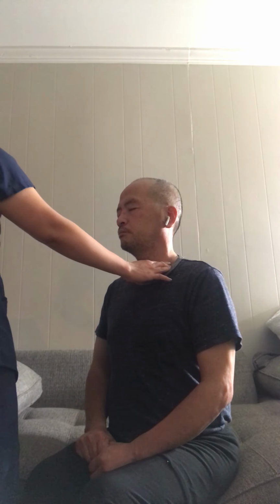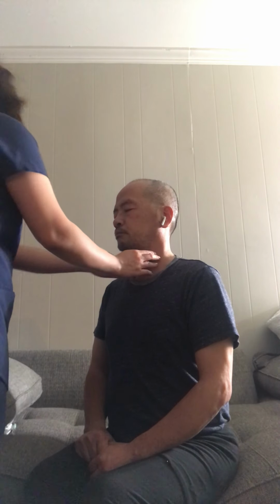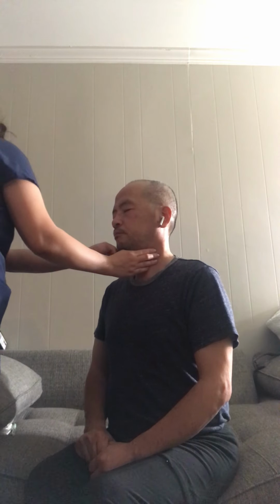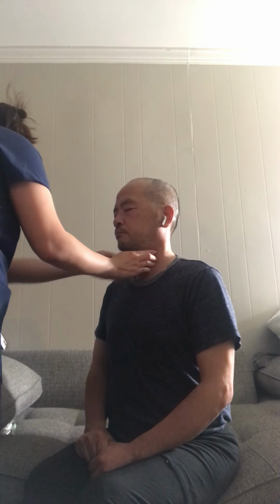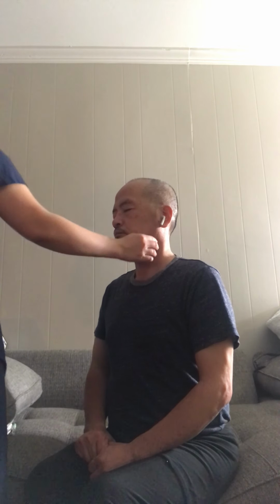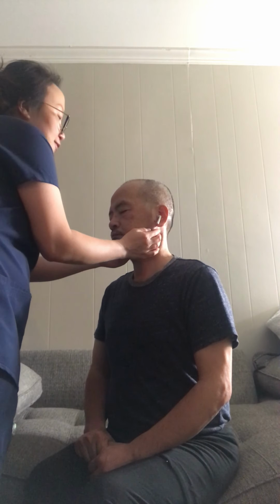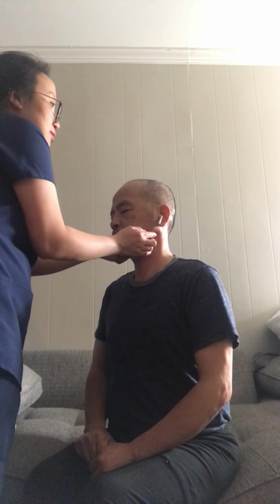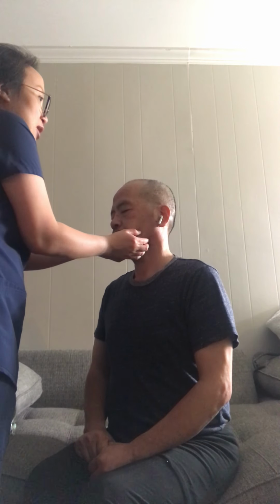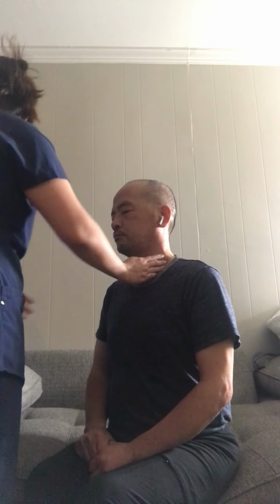The deep cervical chain nodes are palpated deeply around the sternomastoid muscle, and it's around here. While I palpated his lymph nodes, I couldn't feel any mass or hardness. They feel soft and round. So that's basically a normal finding, and that concludes the assessment of the head and the neck.